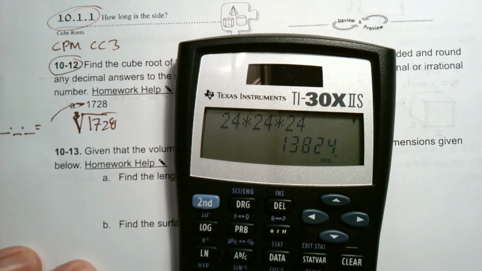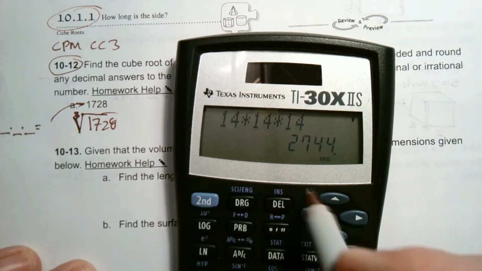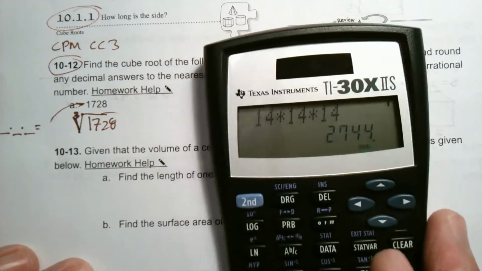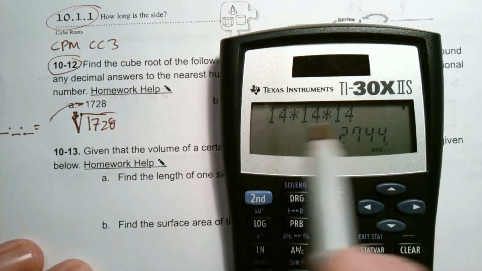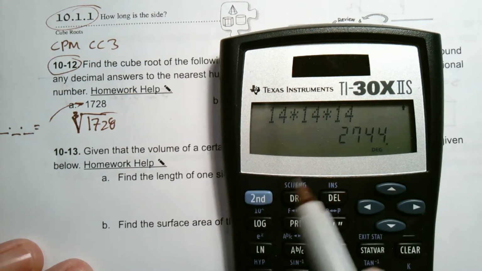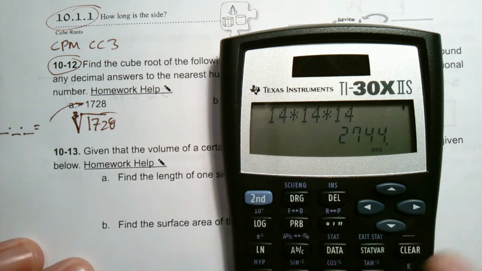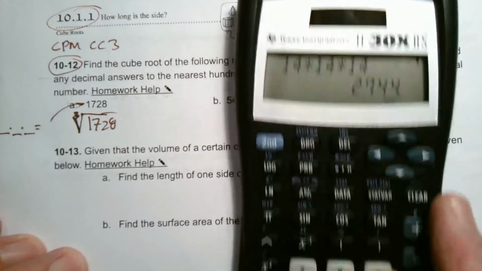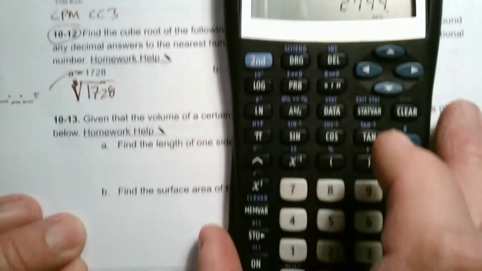I could sit here with my calculator and just keep guessing numbers, 24 times 24 times 24, and just see, oh no, way too big, or 14 times 14 times 14, and nope, still too big, right? So I'm looking for a set of 3 identical numbers that multiply. So that's a cube, right? It's the opposite of cube root. This is 14 cubed. So there's another way of doing it. That would be using the cube root function on your calculator. So let me show you that.